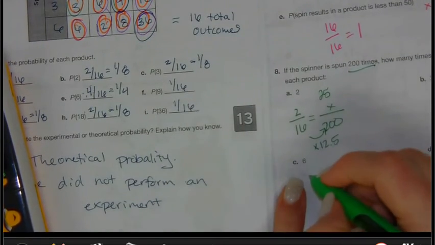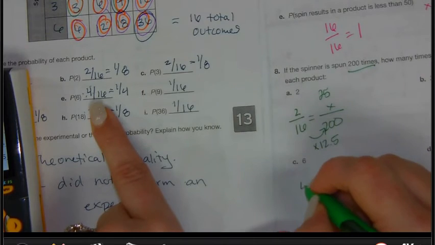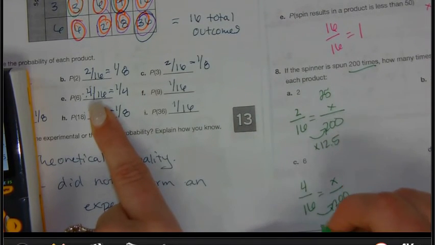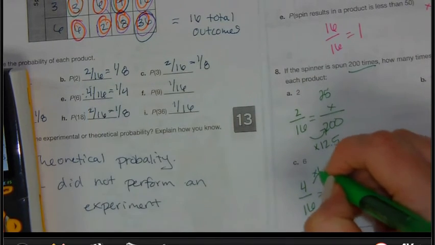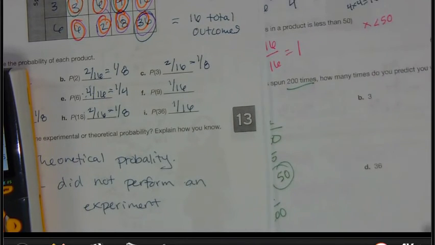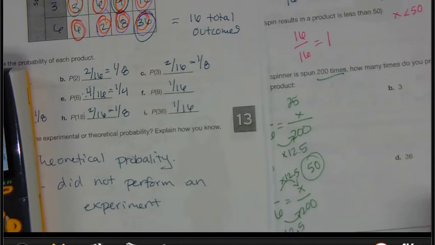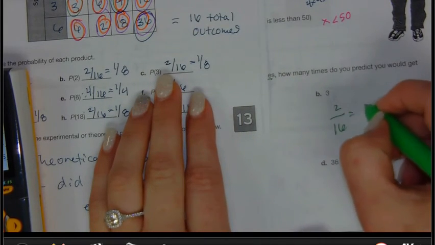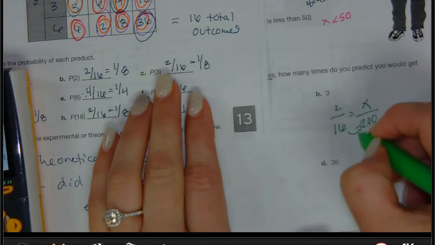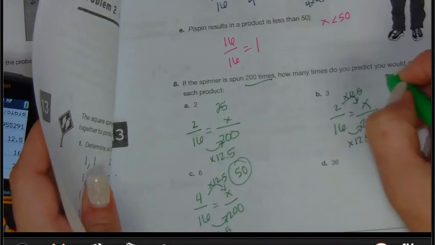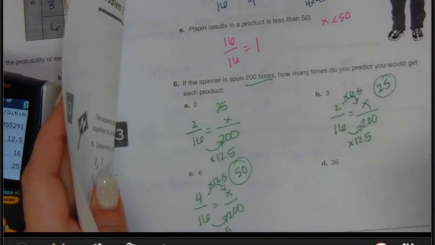Okay. Let's go ahead and do 6. Well, let's see, I land on 6 4 times. So 4 out of 16 is equal to x over 200. If we leave it as out of 16, we can always multiply by 12.5, which by doing this, I should land on the product of 6 50 times. Okay. For the product of 3, it's 2 out of 16. So x over 200 times 12.5. Well, we already did that over on the other side, 12.5. So the product of 3, I should land on it 25 times.